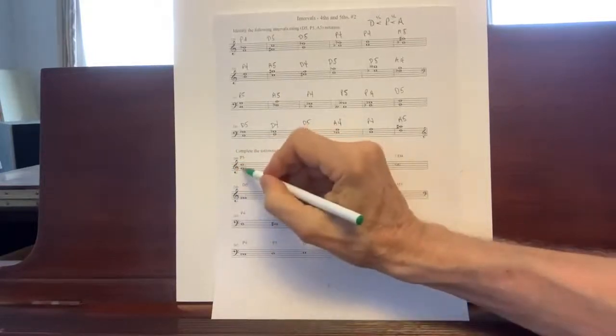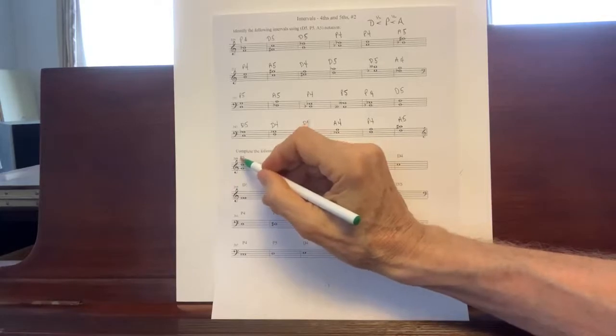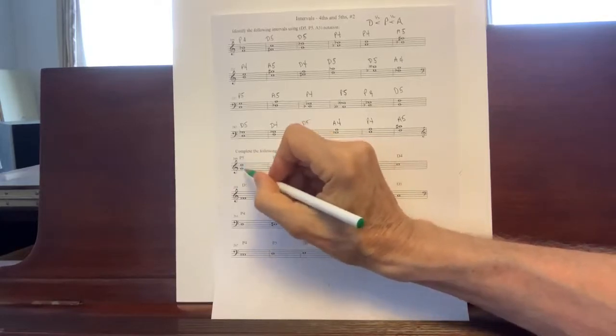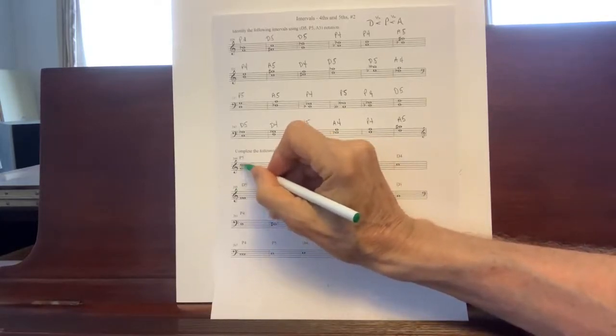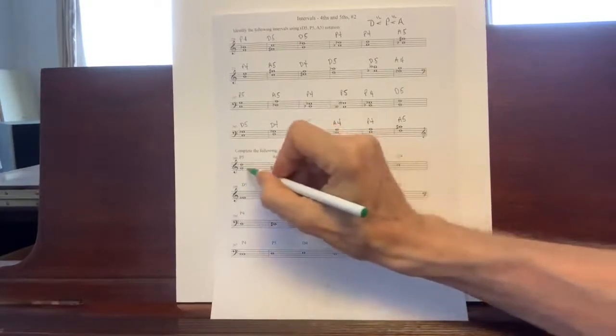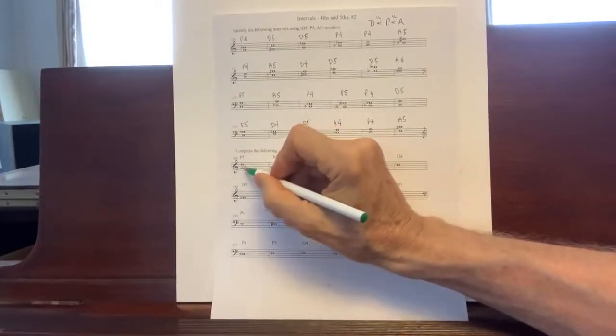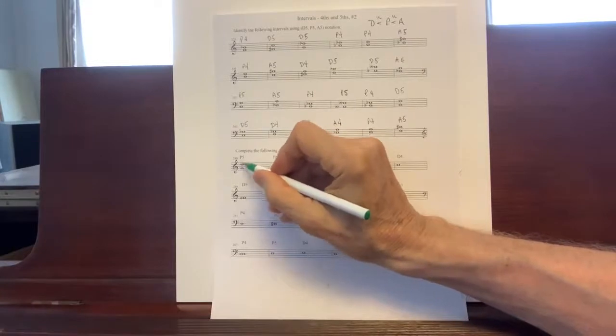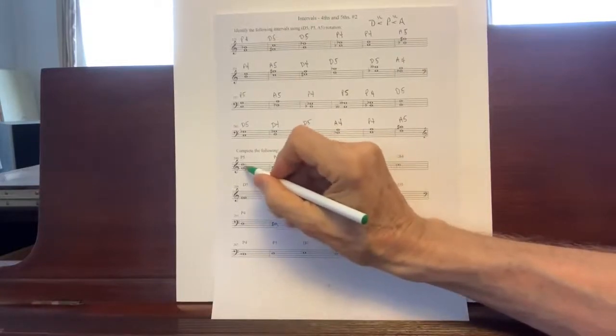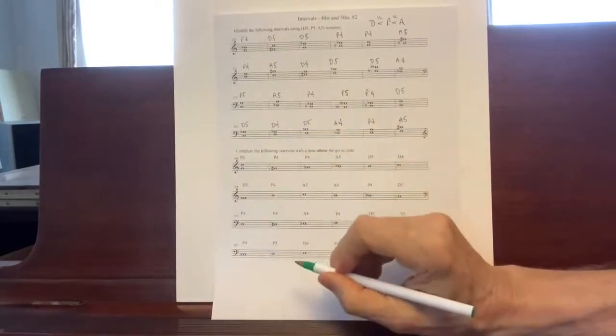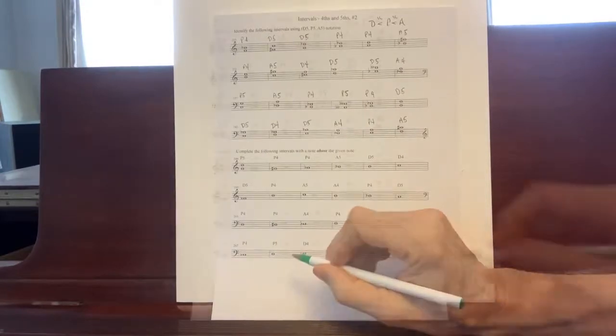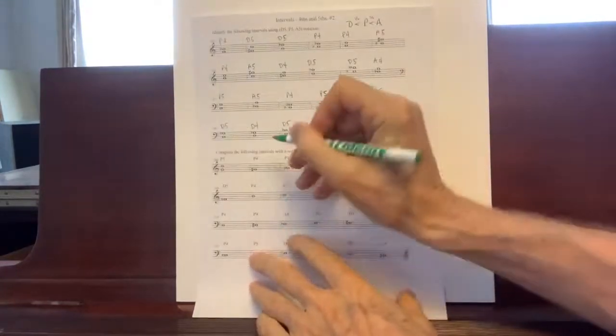Given this G and a perfect fifth is what we're looking for, we count up 1, 2, 3, 4, 5, right to D, and then use our knowledge of the G scale to check whether this is a perfect fifth or not. And we know that G to D is a perfect fifth from our knowledge of the G scale. All right, I need a perfect fourth above G sharp.